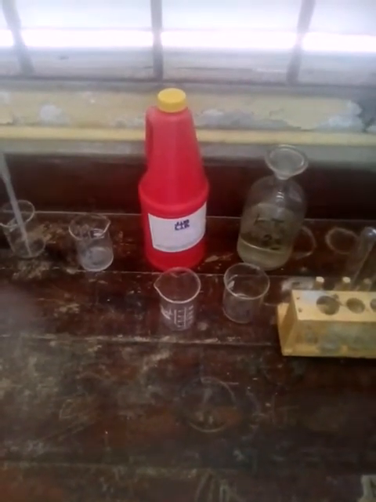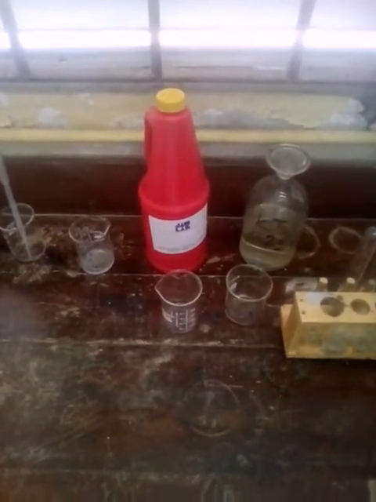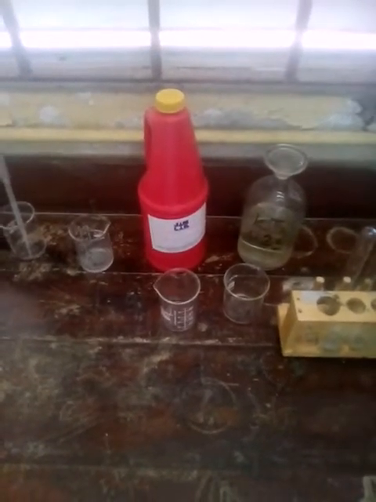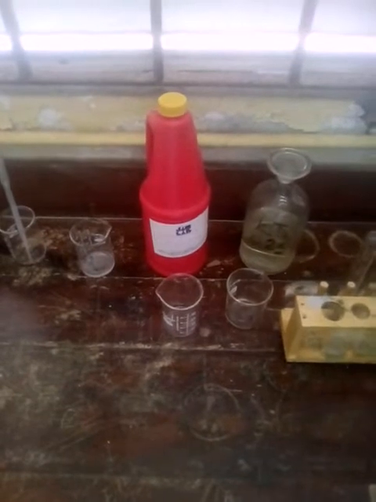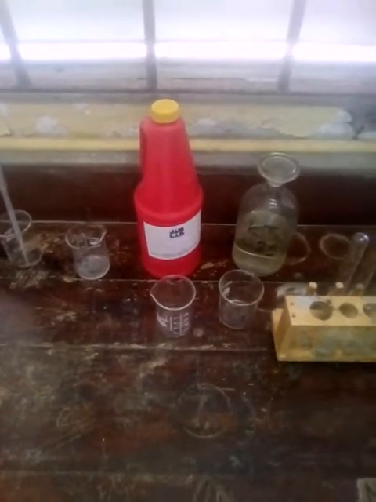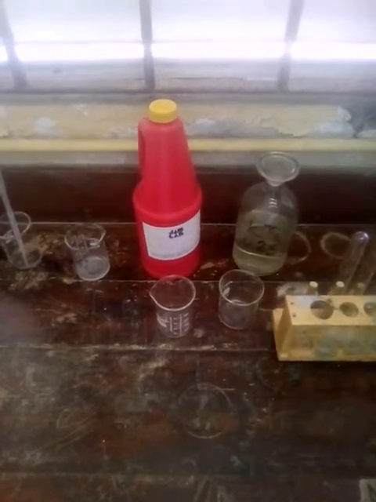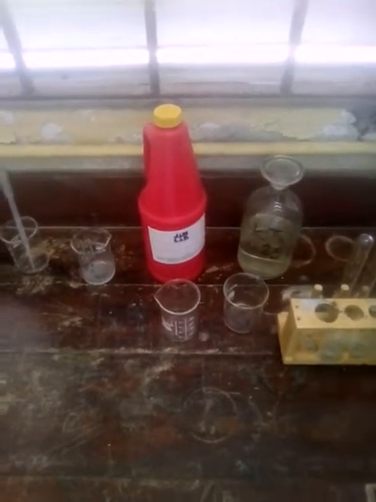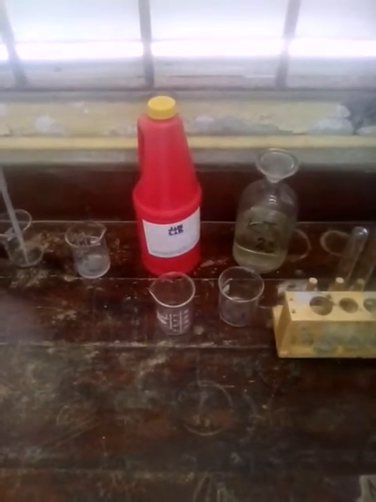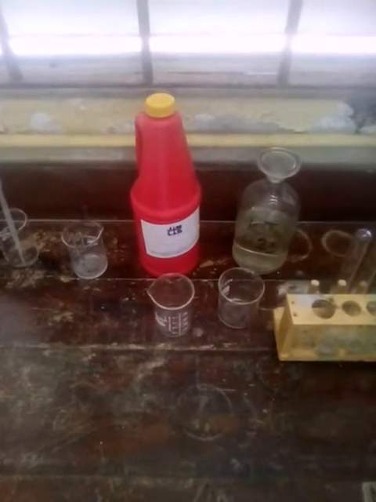As I said before, we'll be using potassium iodide and hydrogen peroxide, and we'll also be using a small portion of dilute sulfuric acid because, as you should know by now, redox reactions occur much more effectively in an acidic environment.